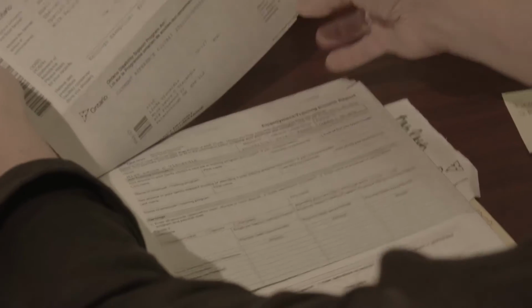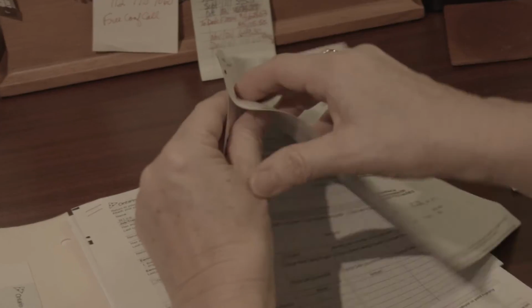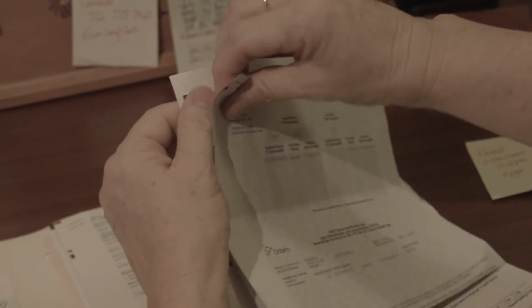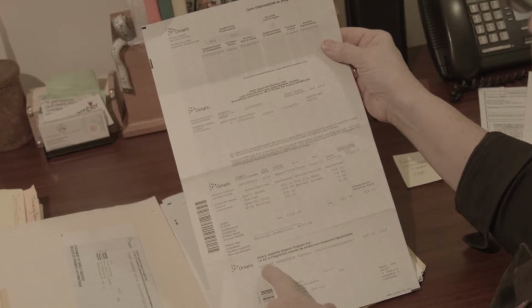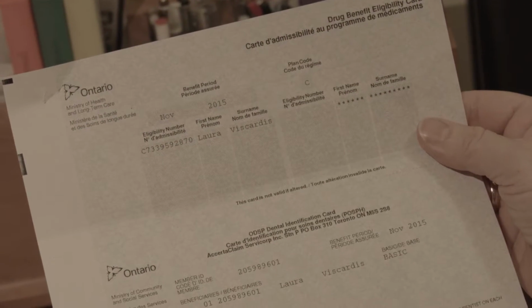So what we need to do is to detach the statement of direct deposit, which comes with the ODSP form that comes each month. This form includes the names and the address of the people that are attached to this ODSP pension. That is, in this case, Laura and me. I'm her trustee.